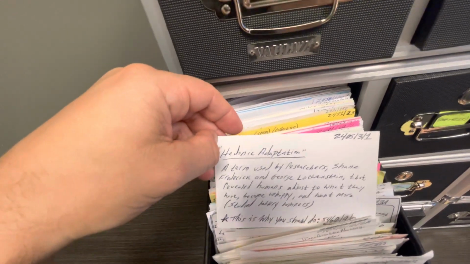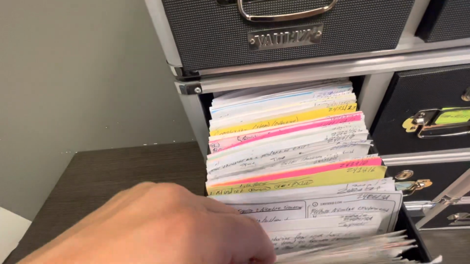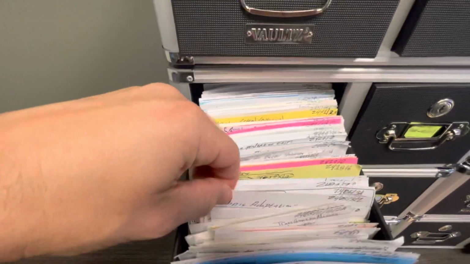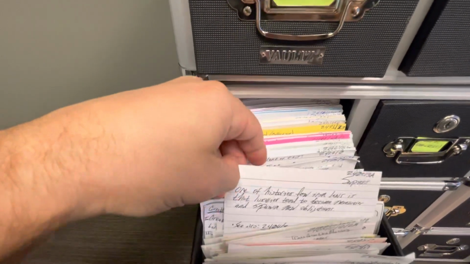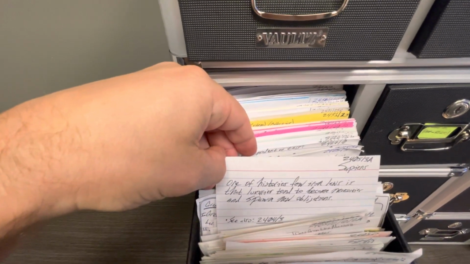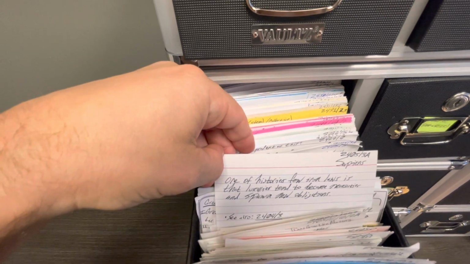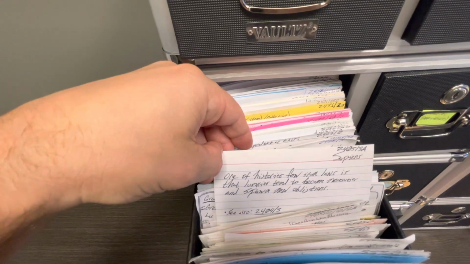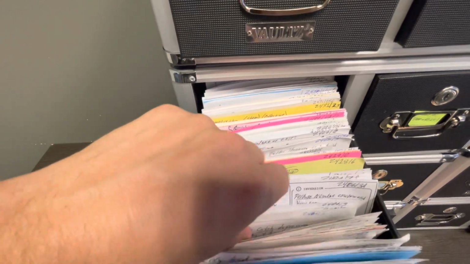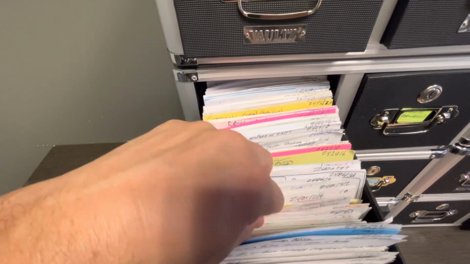So I had no idea about that, and they start to compile, right? This is from behind that. It's a book, Sapiens. One of history's few iron laws is that luxuries tend to become necessities and spawn new obligations. So you see how I'm linking and connecting all of these ideas.